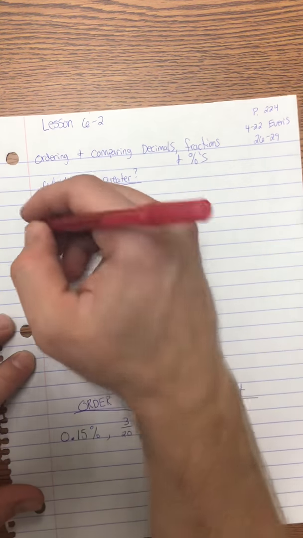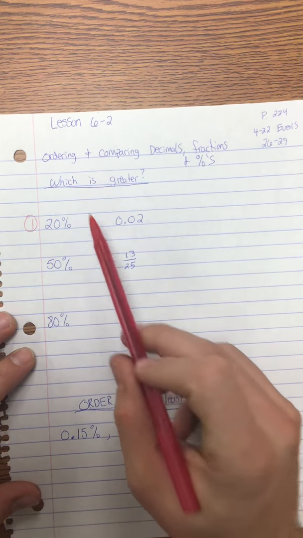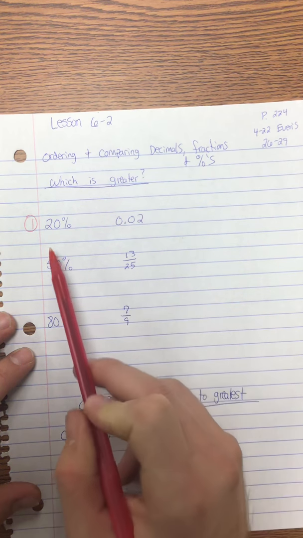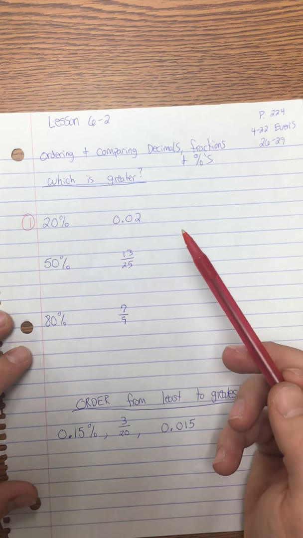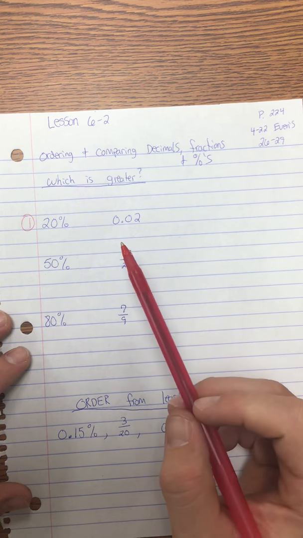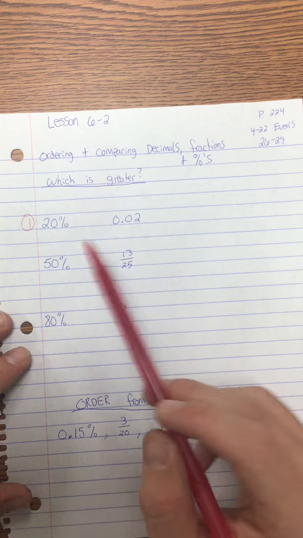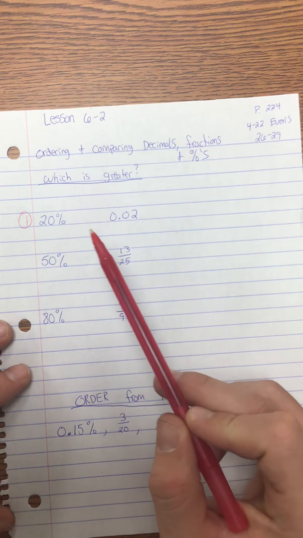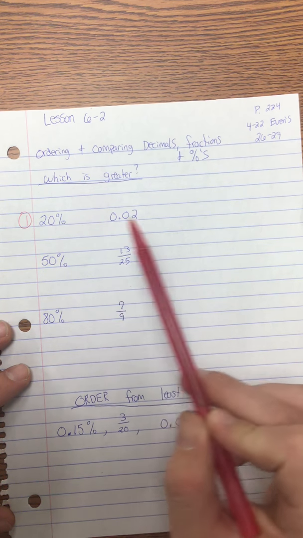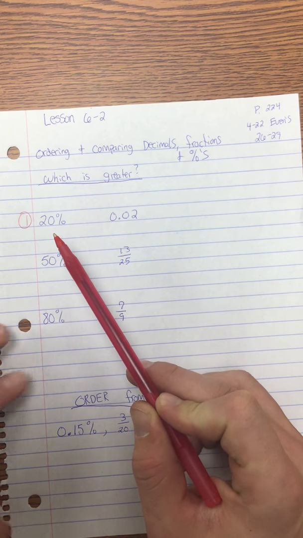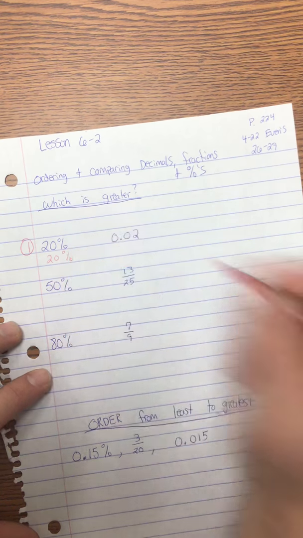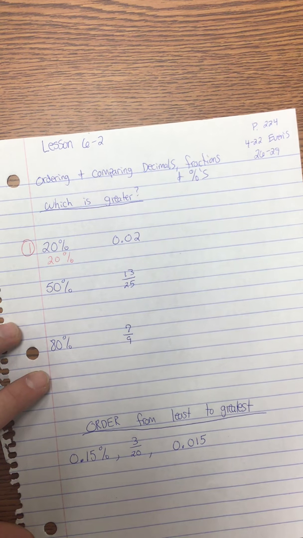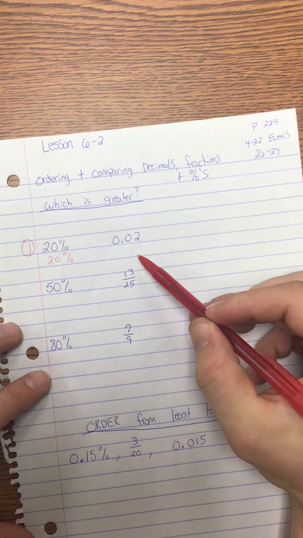So we're going to look at problem number 1 here. My job is to tell which one is greater. I have 20% and I have 0.02, or 2 100ths, okay? I need to get them both to the same format. So I like working with percent, so I'm going to convert both of these into percents. Now, 20% is already a percent, so I can just leave that as it is, but I'm going to write it down here because I'm going to get my percent that represents that side and then my percent that represents this side down here.